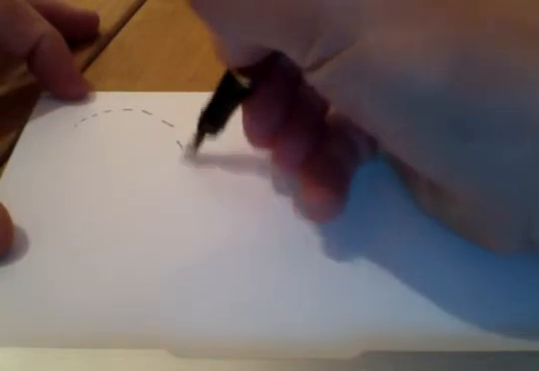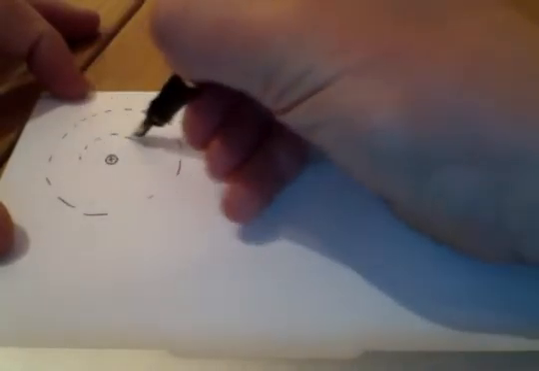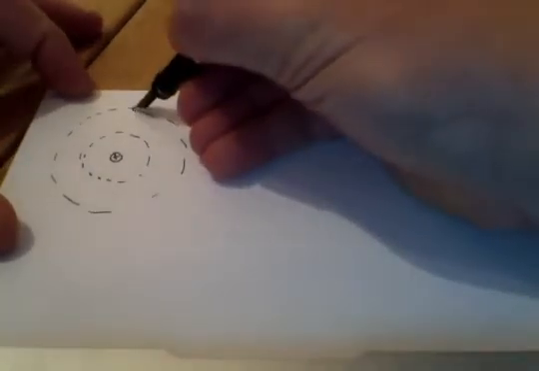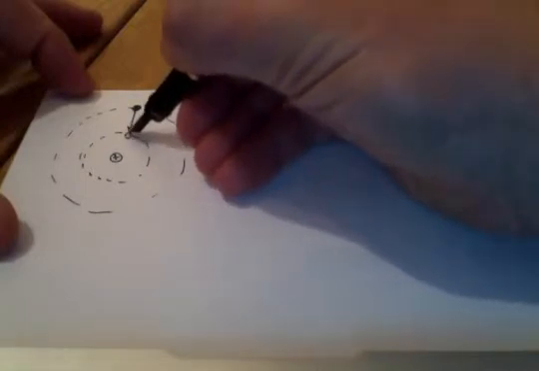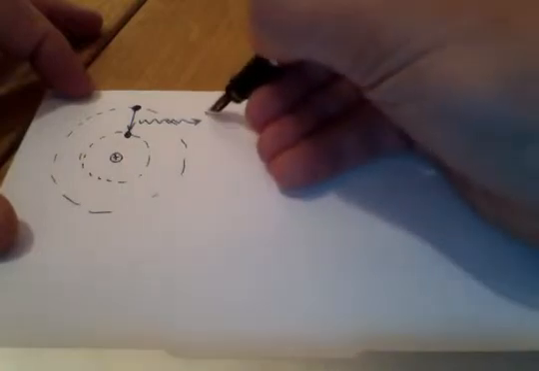Okay, let me try another one. Let's say that this time we have what happens after the promotion occurs. So here is my atom again. Let's imagine that I've got an electron in a higher energy state and it falls down to a lower energy state. What happens here? Well, a photon is given off.